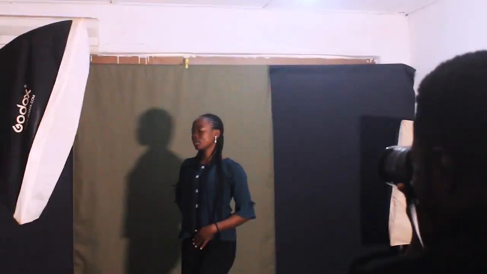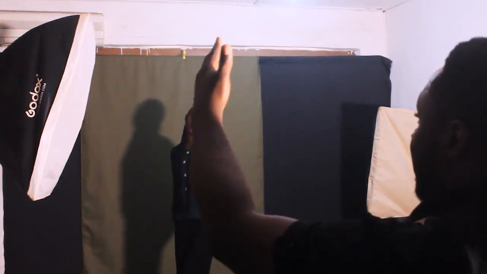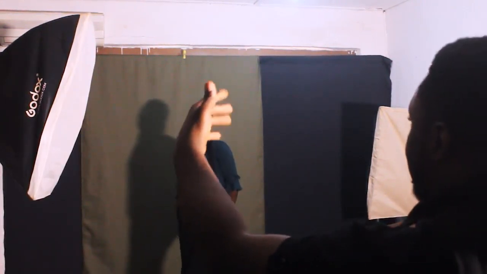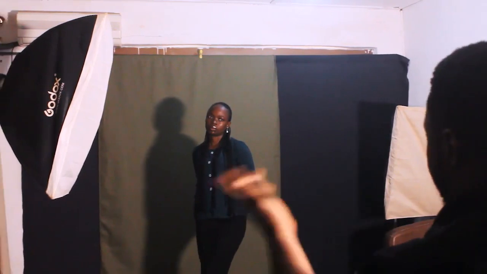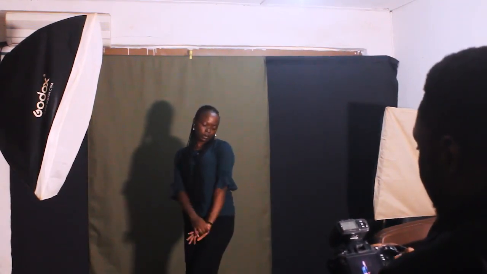So give it some other poses. Nice one. And the fact that we are placing our light right at the right side doesn't really mean that it should always be at the right side. You can put it at any side that you like, depending on what you are trying to do. So it doesn't really matter whether you are putting it at the right side or at the left side.